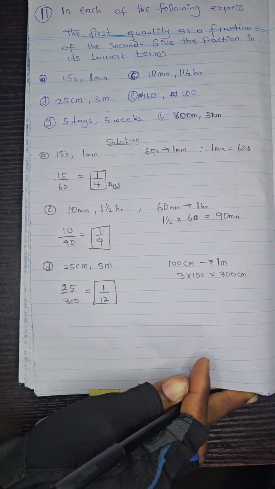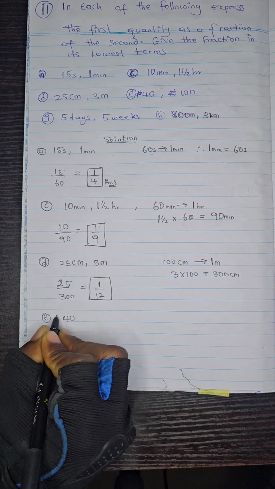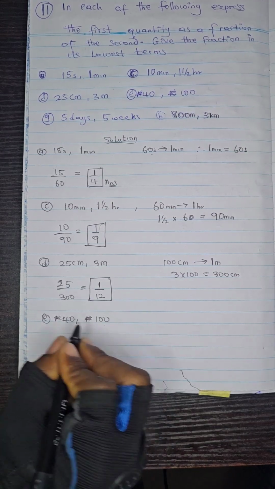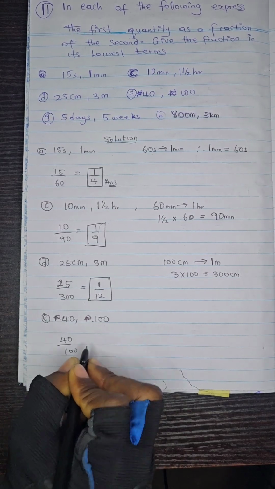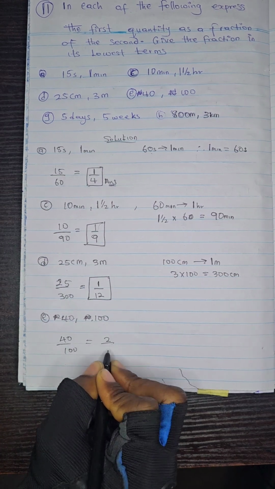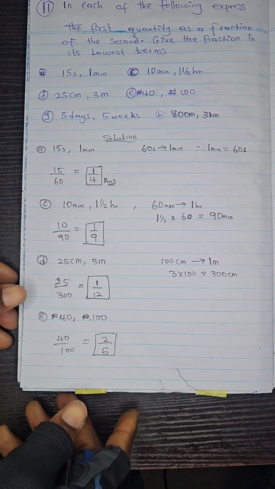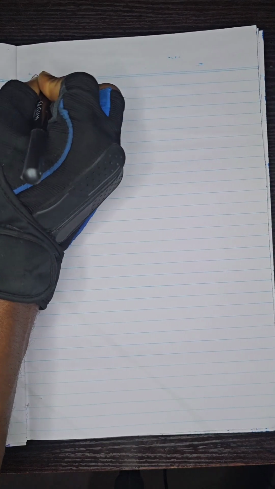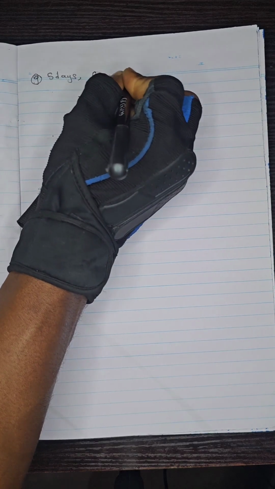Let's go to number E. We have 40 naira and 100 naira. Because both of them are in the same unit, naira and naira, there is nothing to do, just divide it and you have 2 over 5. Let's go to the next one. The next one is 5 days and 5 weeks. So that is G, 5 days and 5 weeks.